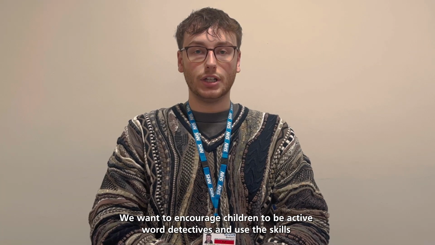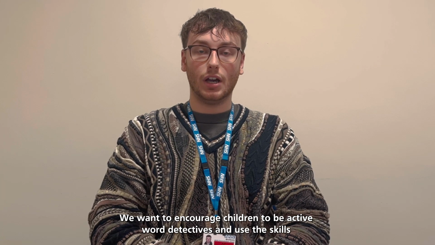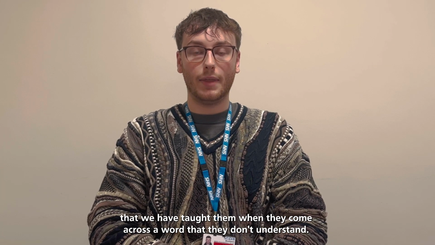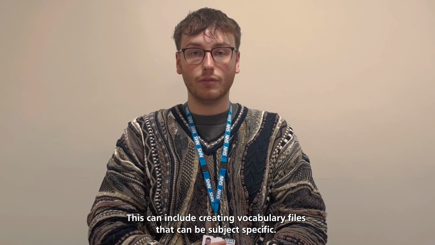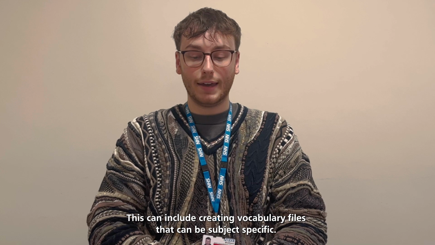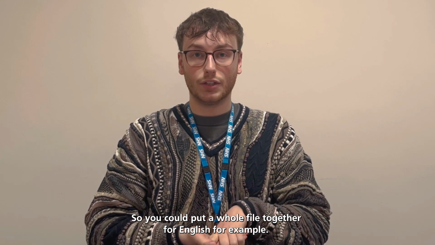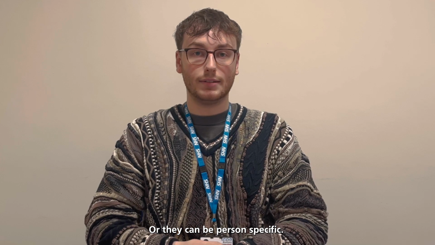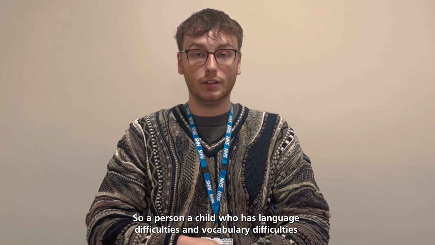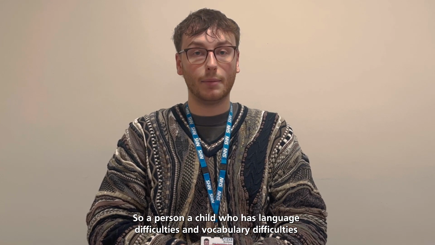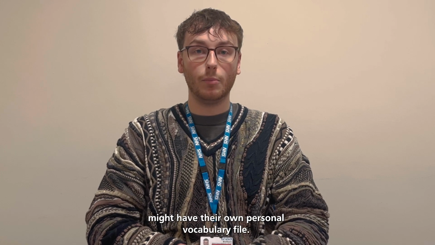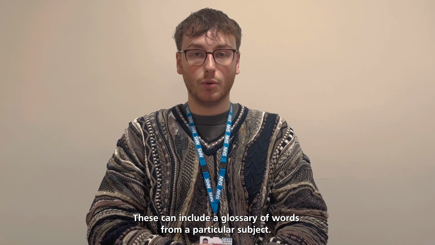We want to encourage children to be active word detectives and use the skills that we have taught them when they come across a word that they don't understand. This can include creating vocabulary files. They can be subject specific, so you could put a whole file together for English, for example, or they can be person specific. So a child who has language difficulties and vocabulary difficulties might have their own personal vocabulary file. These can include a glossary of words from a particular subject.